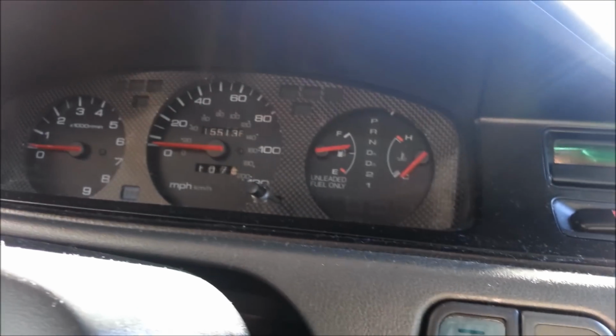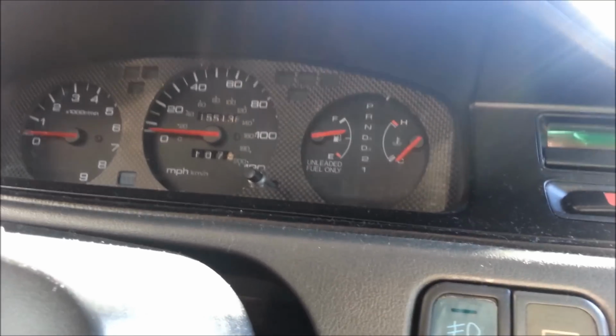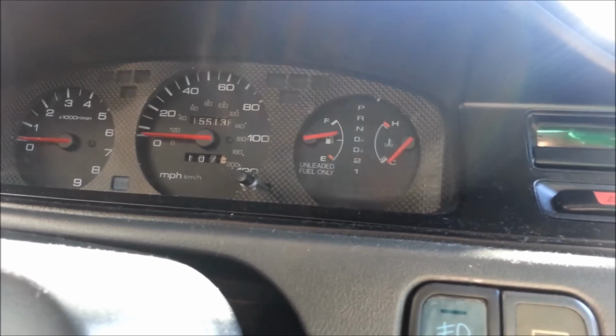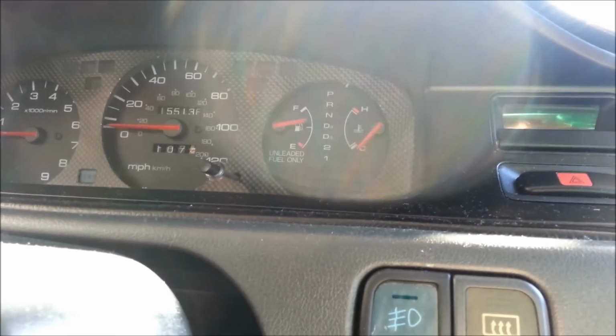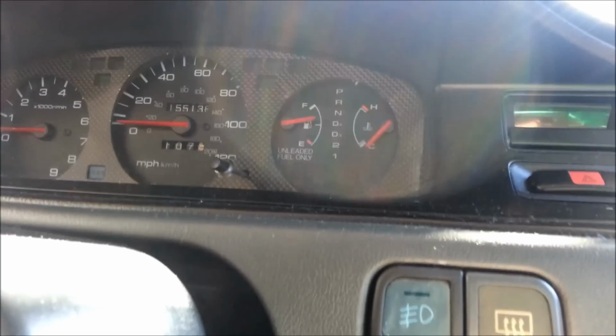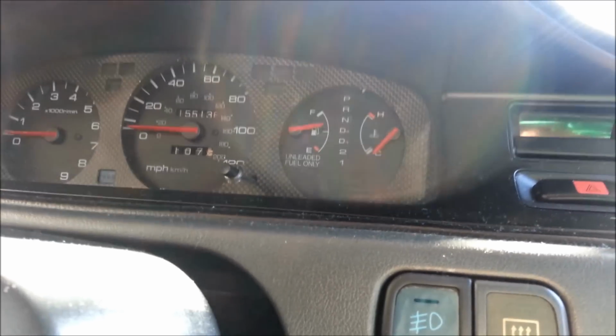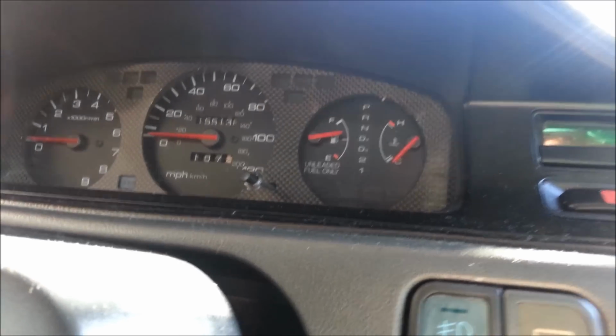I hope this helps. This car is a 94 Civic EX 1.6, but it'll work for any Civics from the years 1992 to 1995. So all the 5th generation Civics.